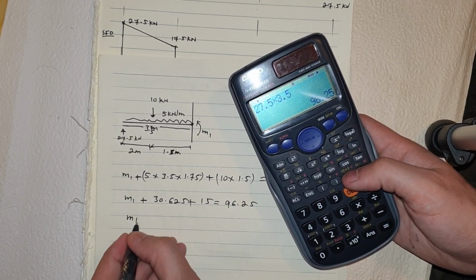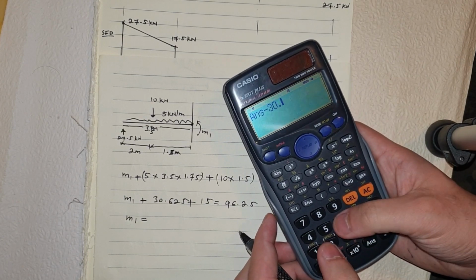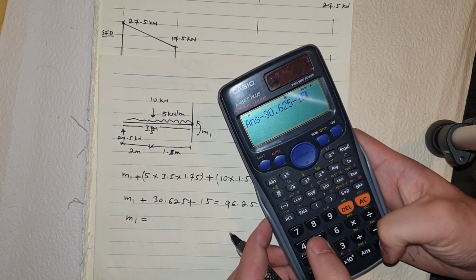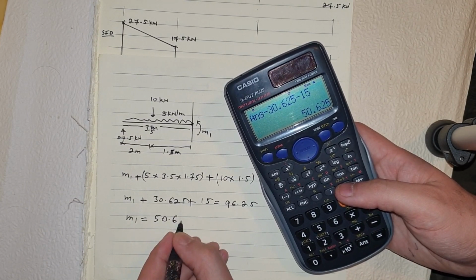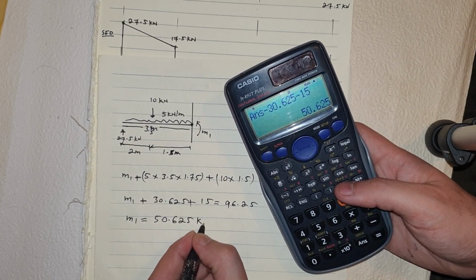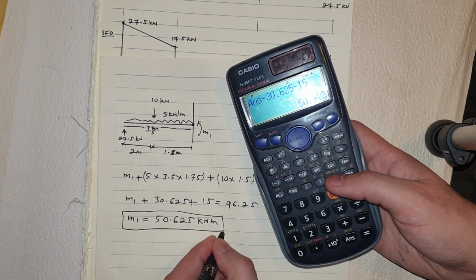So my M1 will be equal to 96.25 minus 30.625 minus 15. It will be equal to 50.625 kilonewton meter. And that's my moment.